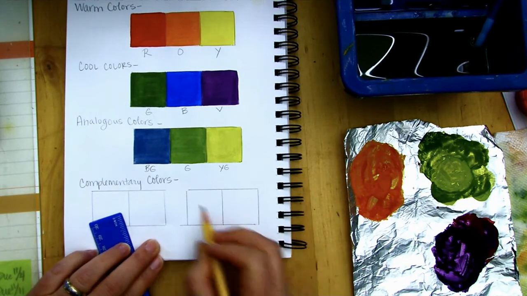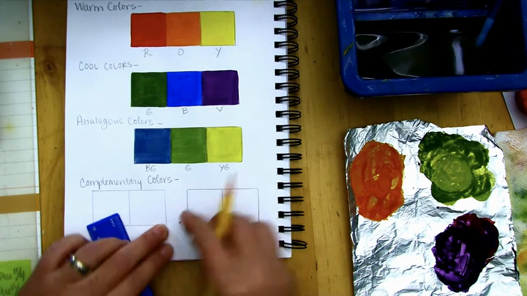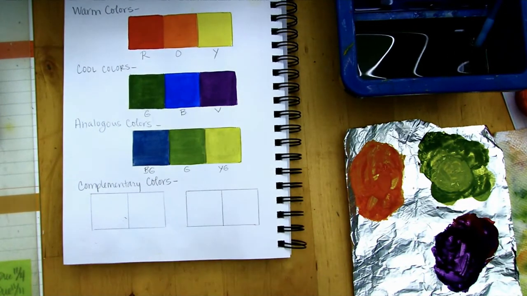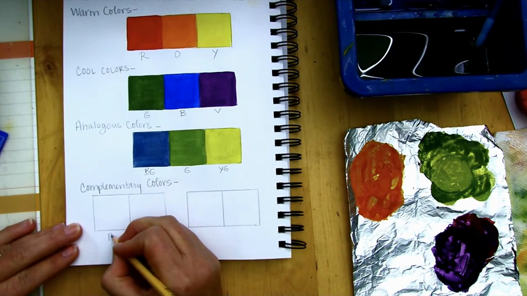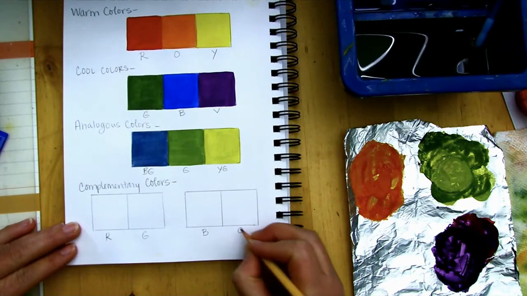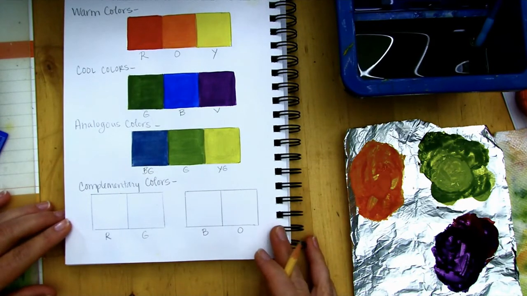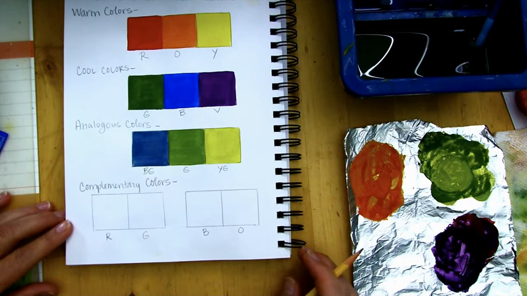So again, when you're done, just clean up those. There are 3 that we will do total. We're actually doing the primary color sets for complementary colors. So we'll be doing red and green and blue and orange. And like I mentioned earlier, we'll be using the yellow and the violet to make an intensity scale on Thursday.